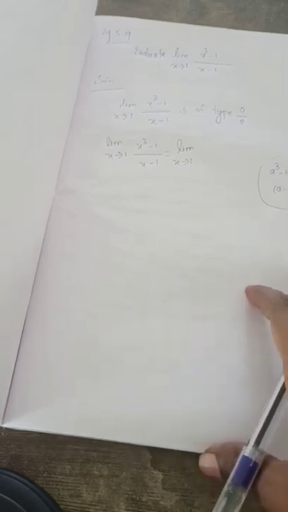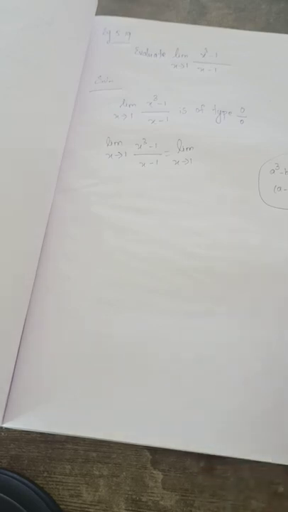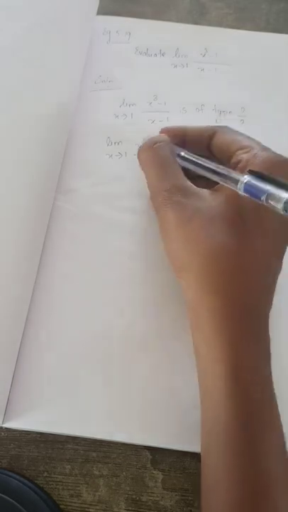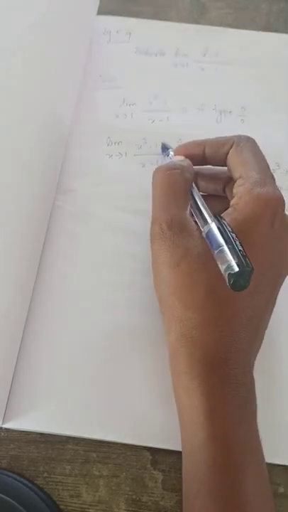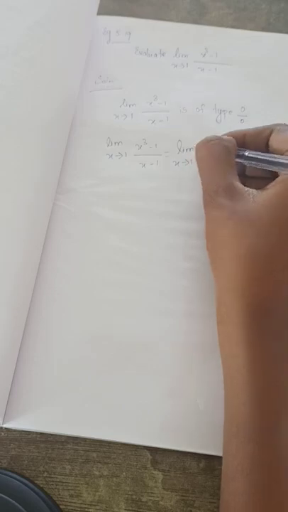What's the formula for a cube minus b cube? (a minus b) into (a square plus ab plus b square). Understand? So a cube minus b cube is equal to (a minus b) into (a square plus ab plus b square). Okay, so now substitute in the formula here. The numerator is in the form of a cube minus b cube. So if we substitute, what will happen?